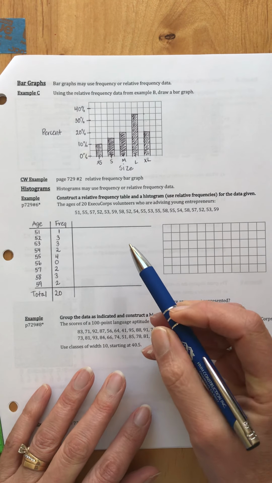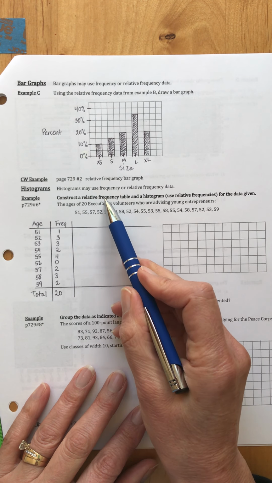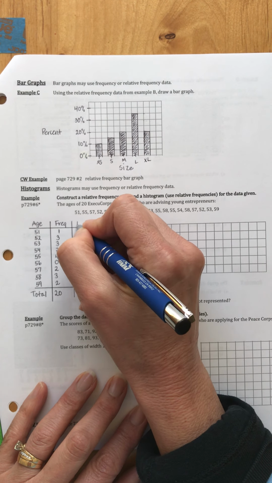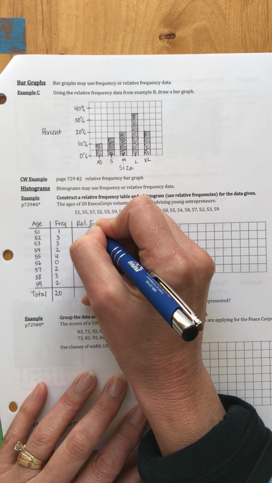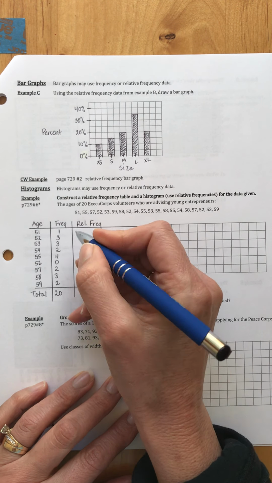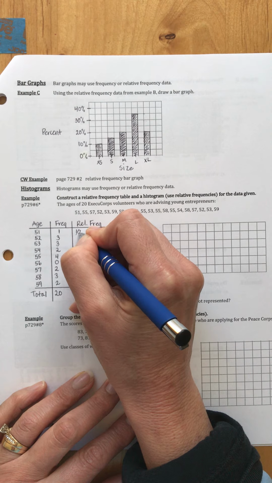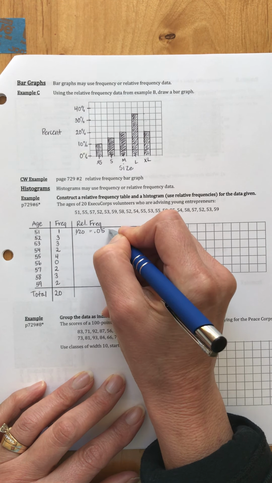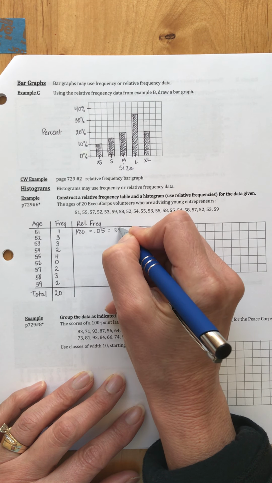Okay, now what did they ask us to do? To construct a relative frequency table. So first we need the frequencies. Then to get the relative frequencies, remember that's just a percent. So we've got to calculate a percentage. So we have 20, so we're going to say 1 divided by 20, and that is 0.05, or 5%.